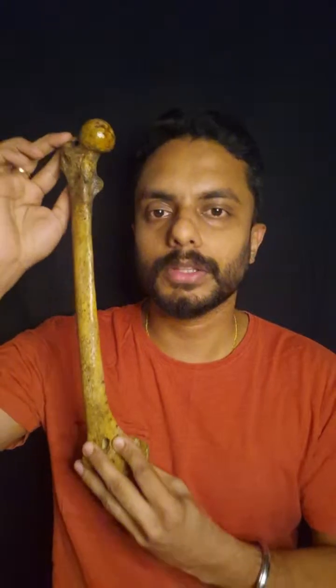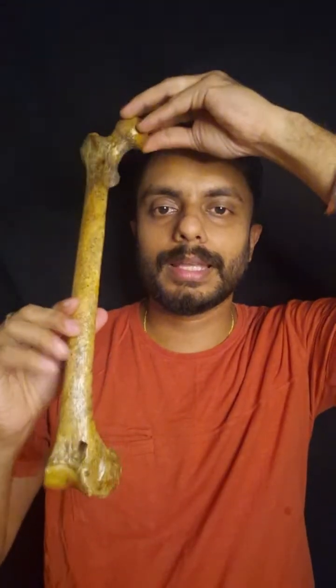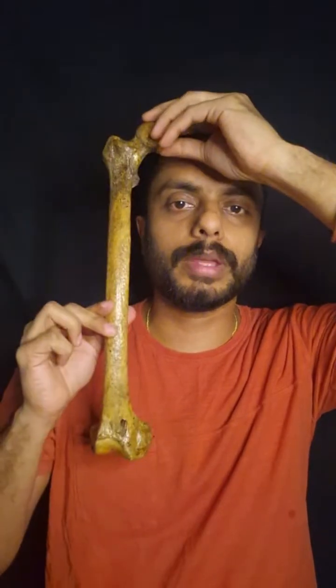So here we have a long bone. I'm taking the femur as an example here. In this case, we can differentiate the long bones into three components mainly. The upper part is the upper end, then the shaft connecting it to the lower end.